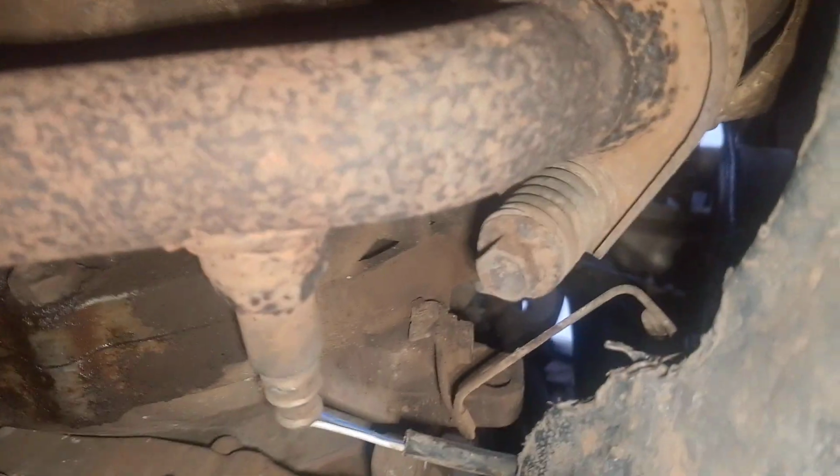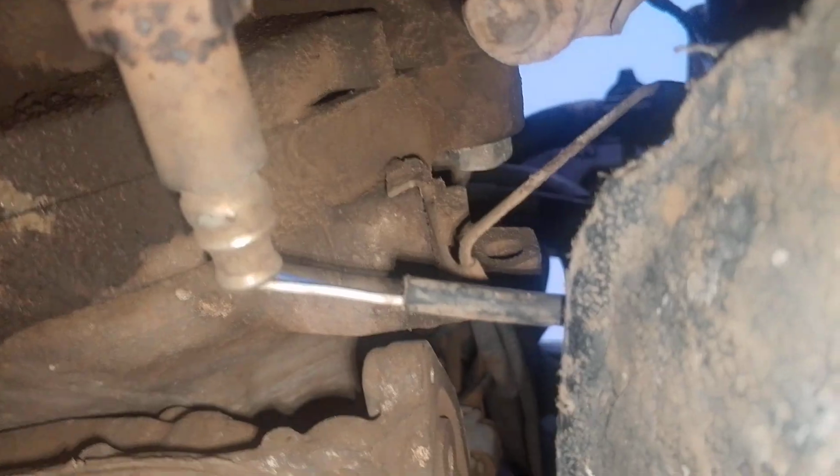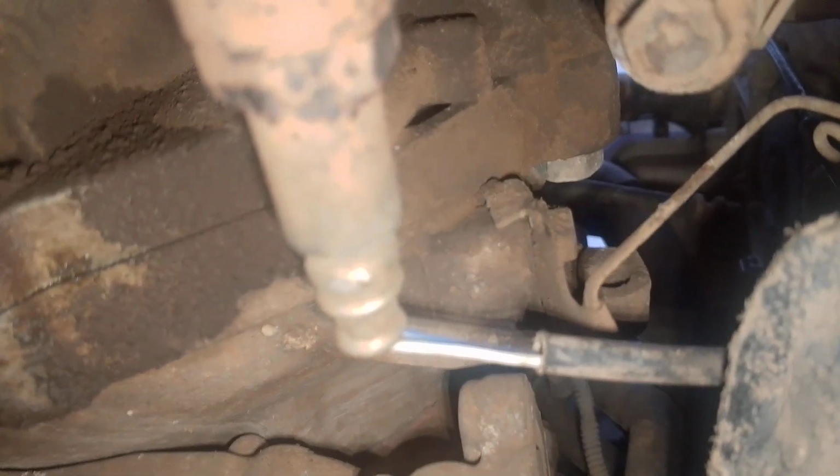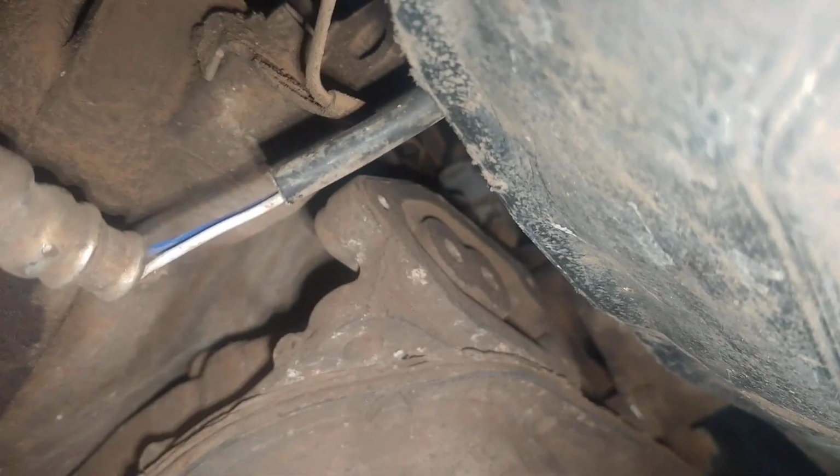Now, as you can see, this is the underneath oxygen sensor. This is the second one underneath. This is connected to the exhaust pipe. This is the oxygen sensor, also connected to the exhaust pipe, going straight down there. This is the typical connection of the oxygen sensor.